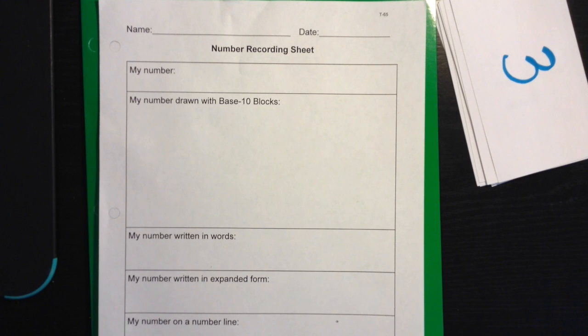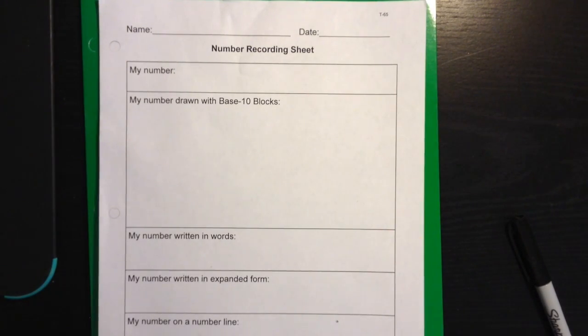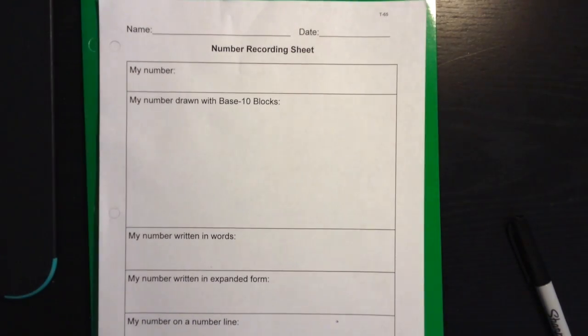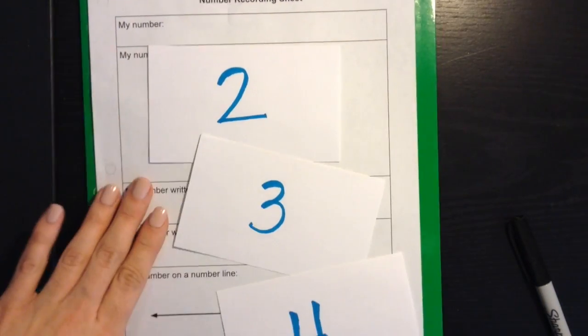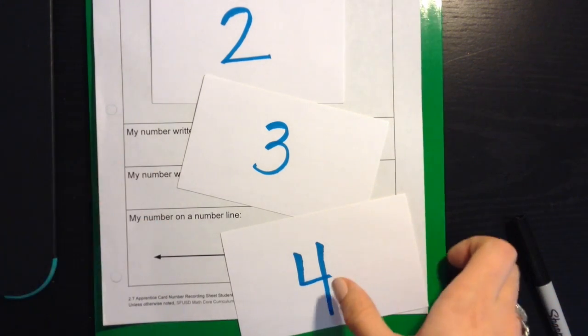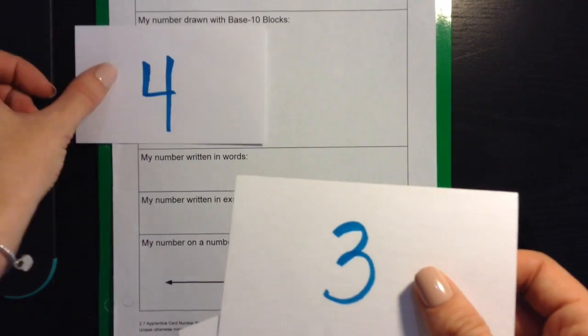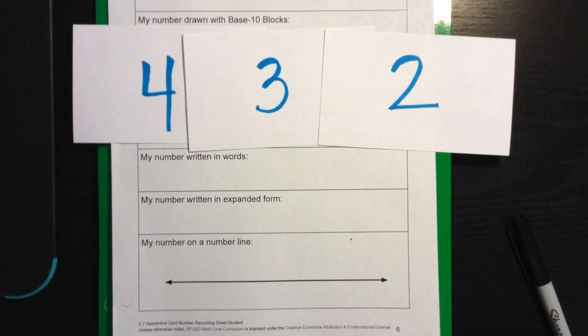Okay, so the first thing that you are going to do is get your number cards and create a 3-digit number. That means that you're going to pull 3 cards to create your 3-digit number. You guys have already done this in a previous lesson. Wow, I shuffled these cards up and I still got 2, 3, and 4. So you're going to decide what number you want to make with your cards, okay? So I'm going to make 432. That's the number that I'm deciding that I want to make.